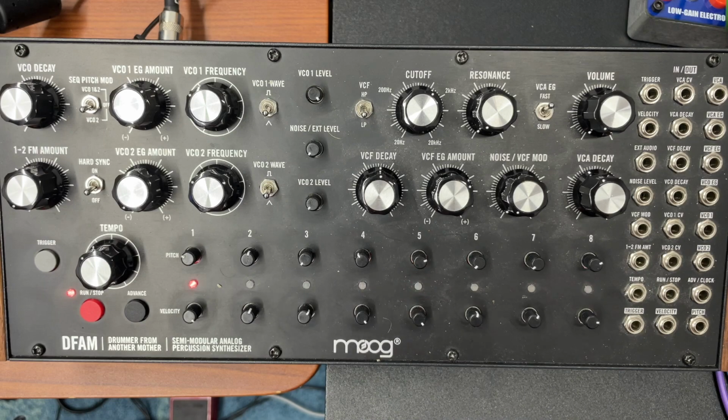Hello. So now we're going to talk about the Moog DFAM. There are a lot of tutorials on this on YouTube, but nobody talks about what I want to talk about. So I'm going to get really in depth into this thing because it does so much. It's sort of overwhelming and hard to approach at some point if you want to get into the really wild stuff that this can do.